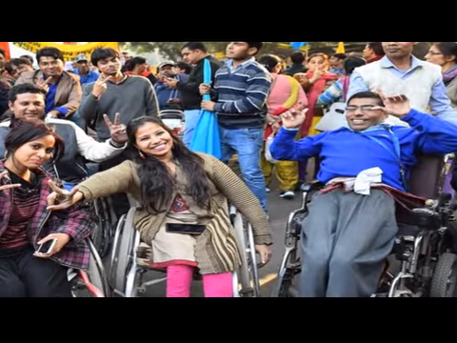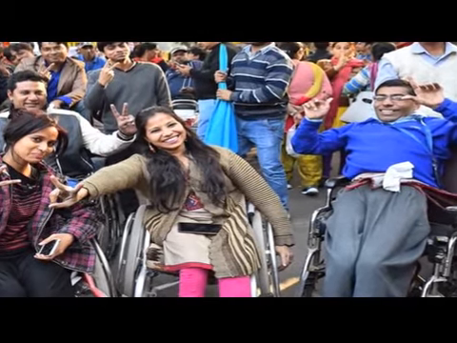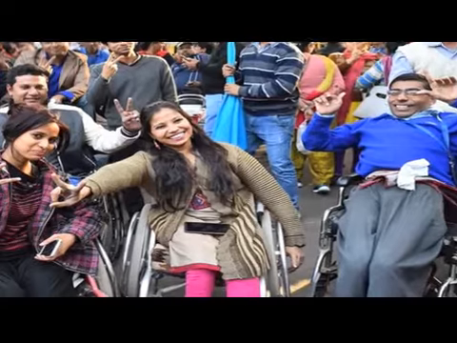Scope of the convention. The convention should cover civil, cultural, economic, political and social rights of persons with disabilities. Definition. The definition of disability may be based on the International Classification of Functioning, Disability and Health, that is ICF.